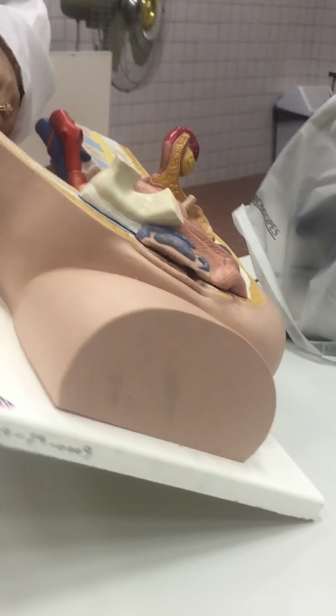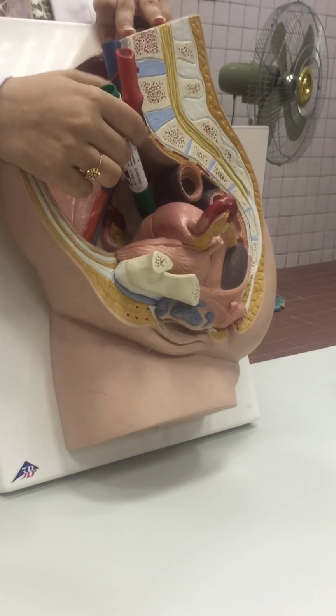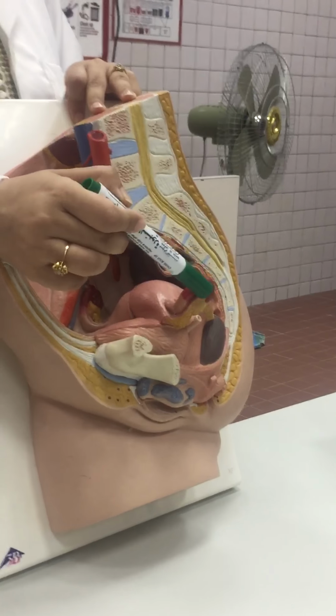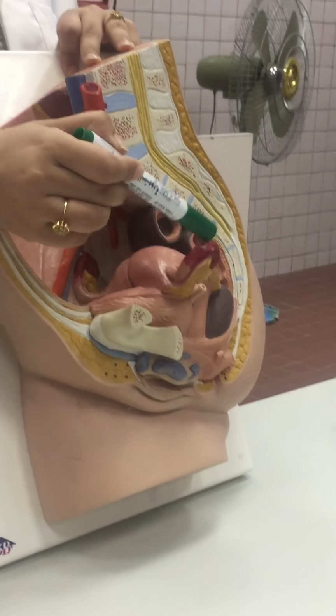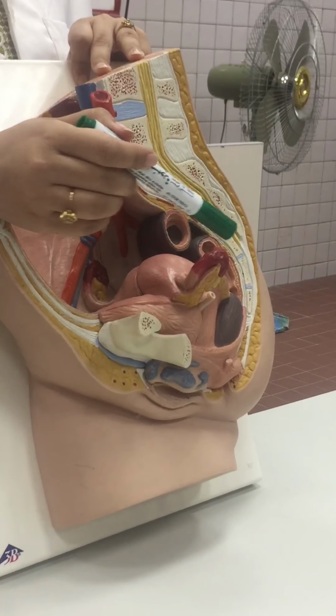We will see another model, because I can ask you to identify the structure. The yellow colored structure here is the ovary. The red color is the infundibulum or the fimbriated end of the uterine tube, fallopian tube.